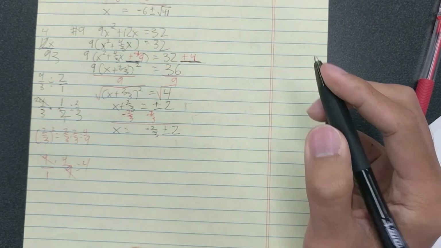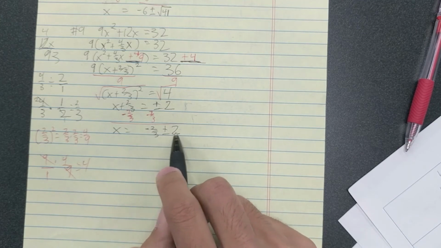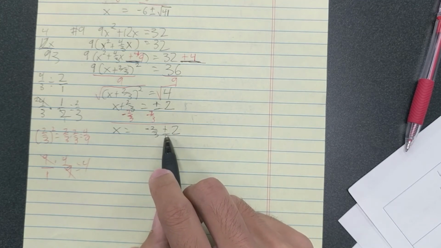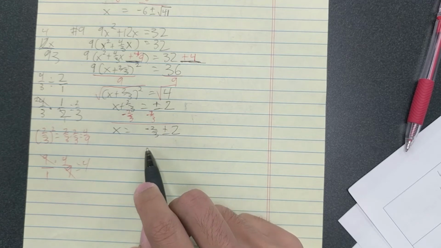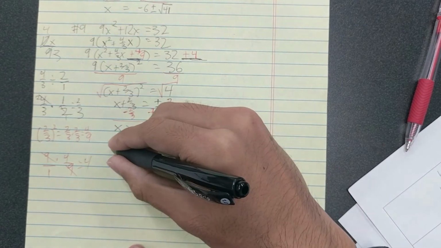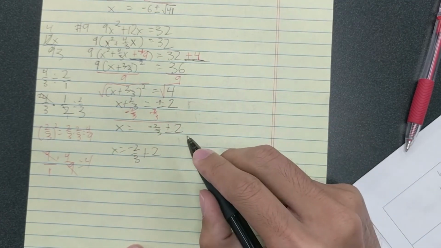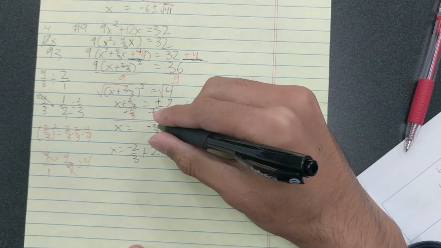Okay, so in this case, when completing the square, if the things getting added or subtracted can be combined as like terms, you need to do so. You wouldn't leave it like this. Right, so one version of the answer is negative 2/3 plus 2. The other version is negative 2/3 minus 2.